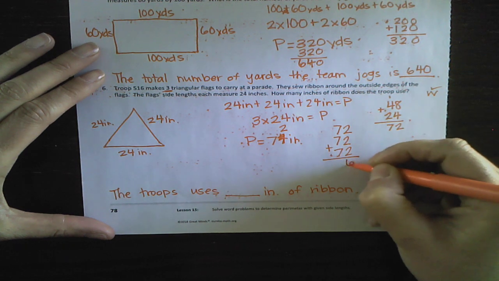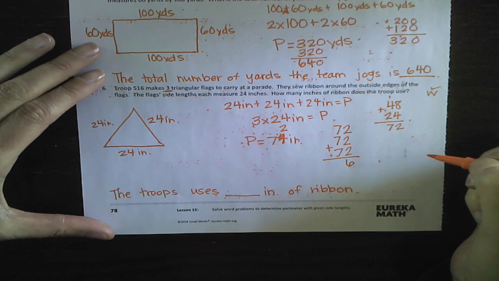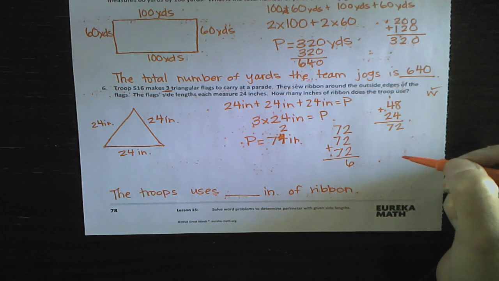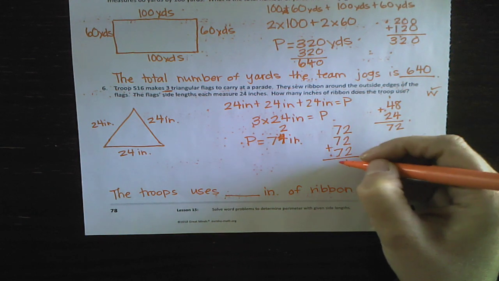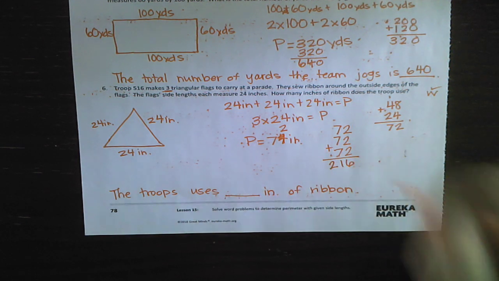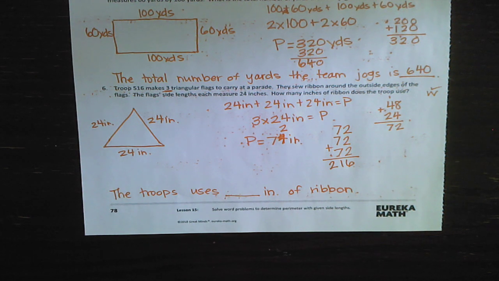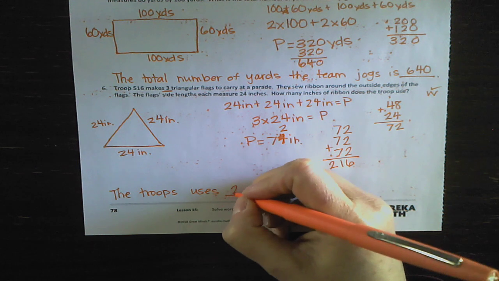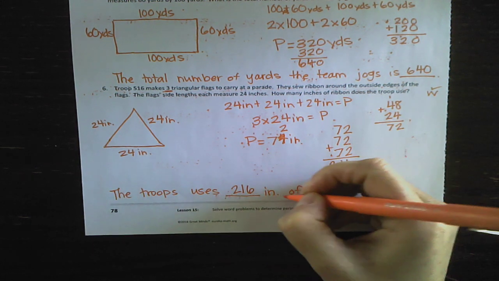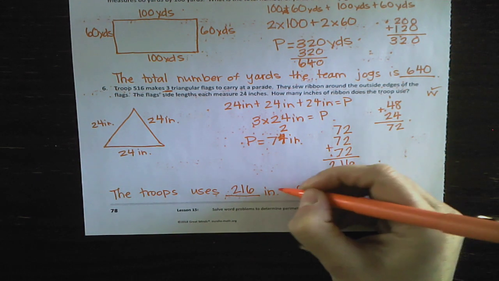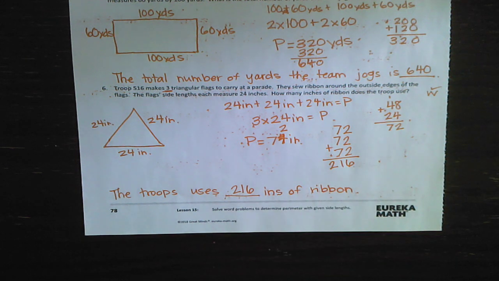Go ahead and solve that. Do that math on your own. Did you get the same as me? The troop uses 216 inches of ribbon. Just put math on that, inches.